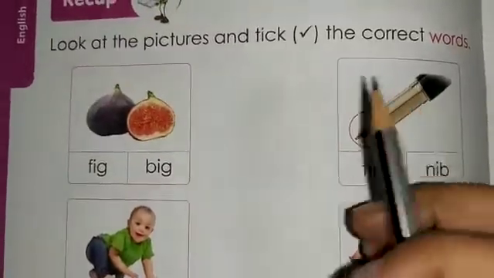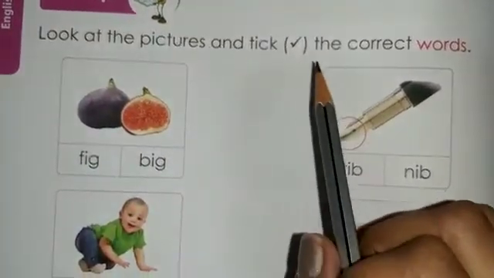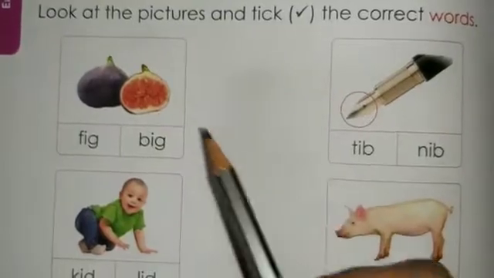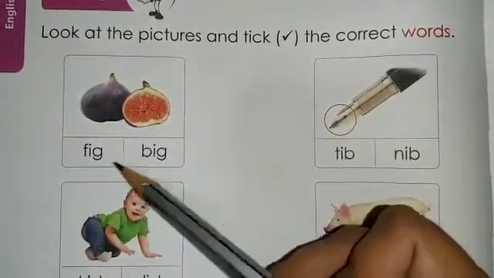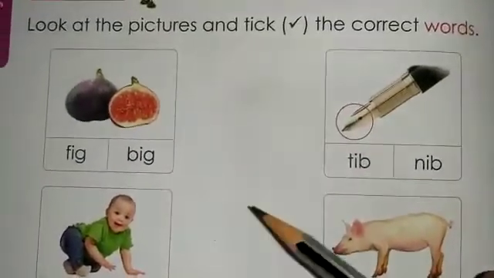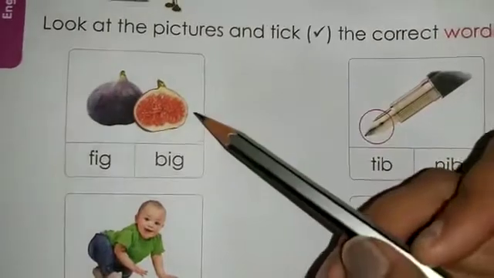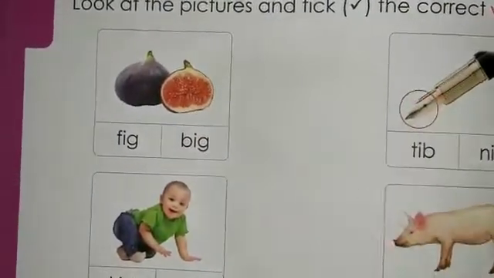On page number 22, students, you have been given an exercise. Look at the pictures and tick the correct words. Okay. Now what you have to do, you have to first of all identify the picture and then you have been given 2 words below each picture. You are going to tick the correct word. Okay, let's have a look at the first picture. What is this? Try and identify this.